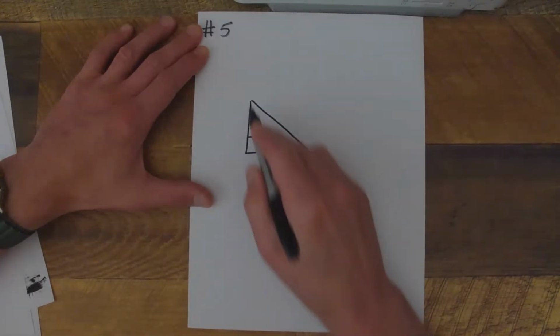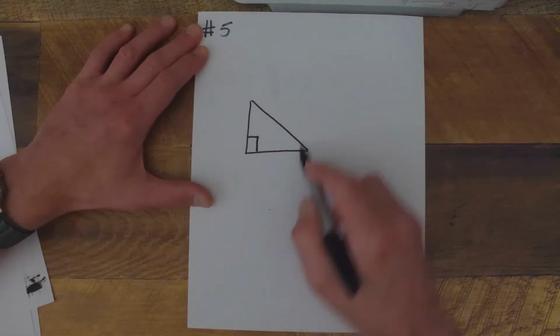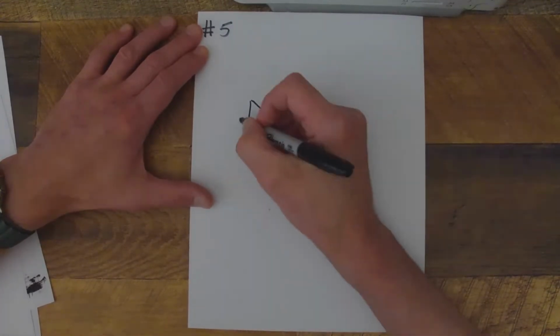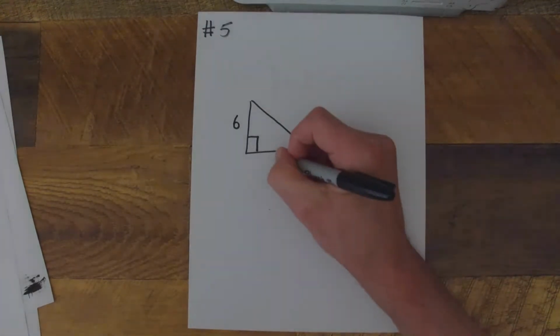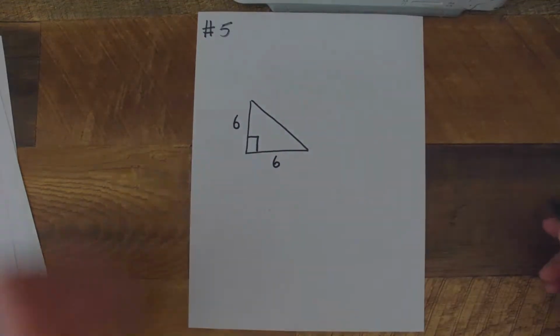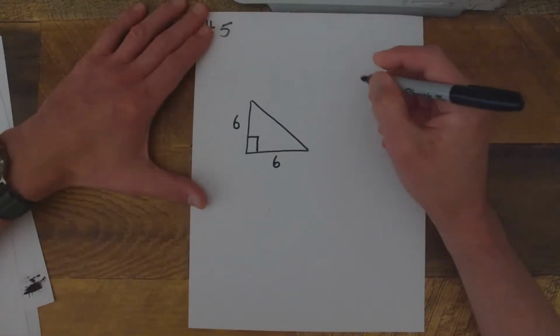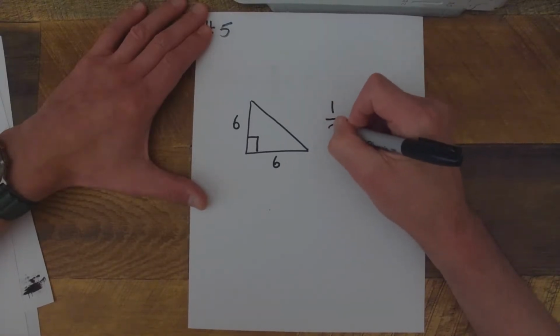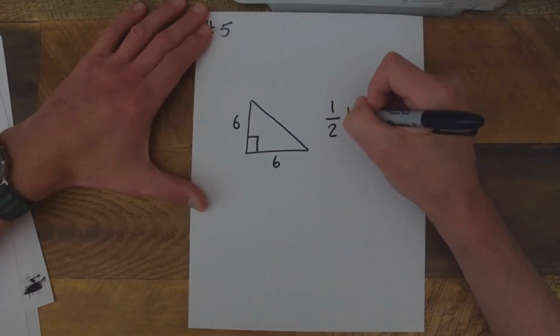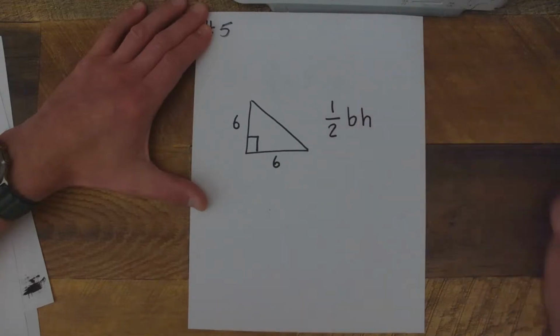Okay, these two sides here represent the legs. This is the hypotenuse. So it told us one leg of the isosceles triangle is 6 units of measure. Therefore, this leg must also be 6. The formula for area of a triangle, of this particular triangle, is 1/2 base times height.